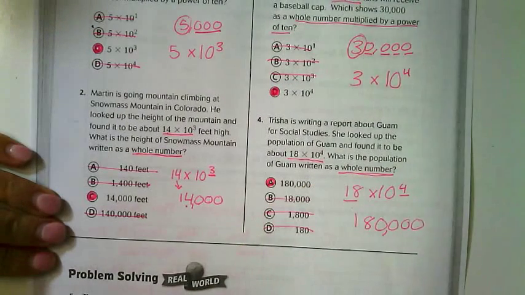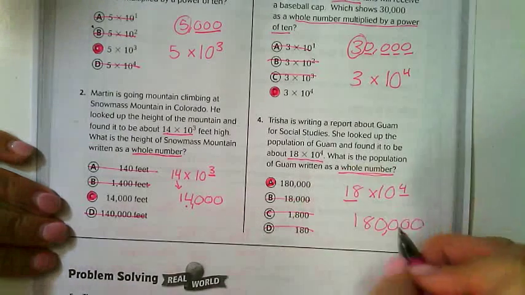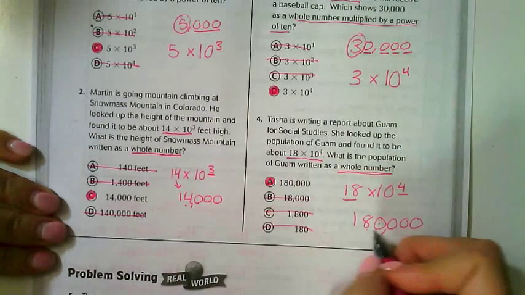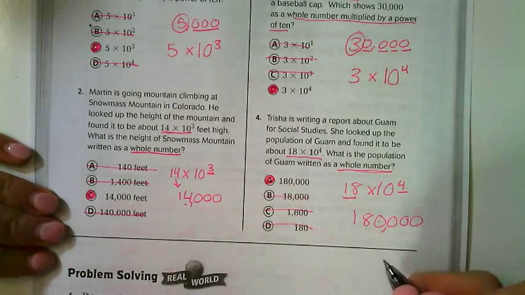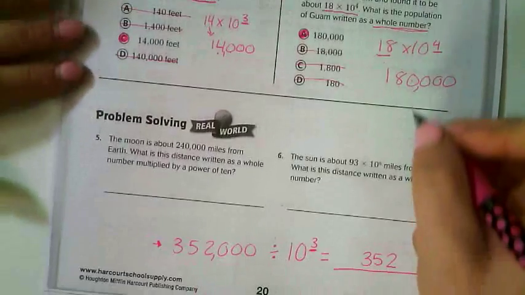Let me go ahead and double check it just to make sure I wrote it correctly. 10 to the 4th means 4 zeros. 1, 2, 3, 4. I bring down my 18. 1, 2, 3, 4. Yes, that one's definitely the right answer. It's always a good idea to go back and double check.